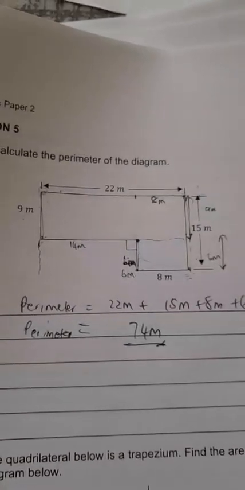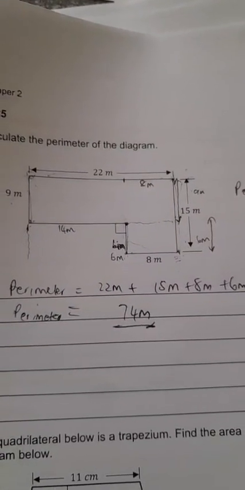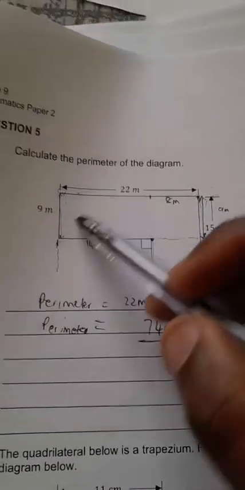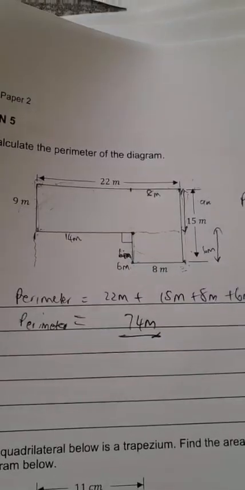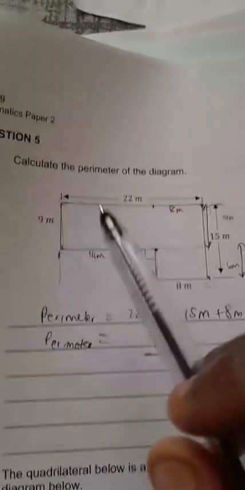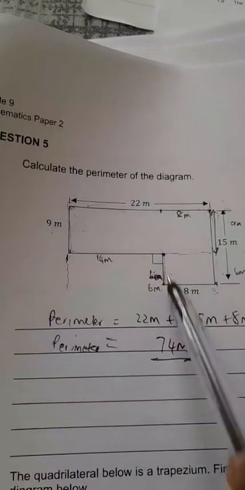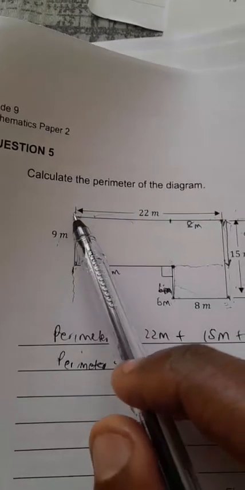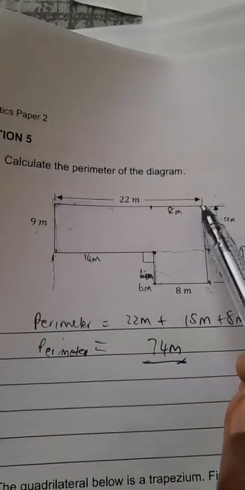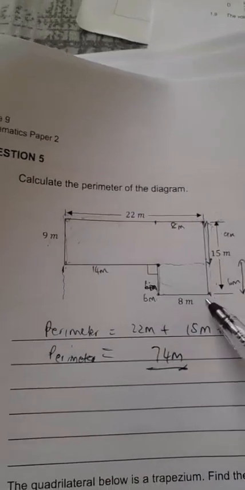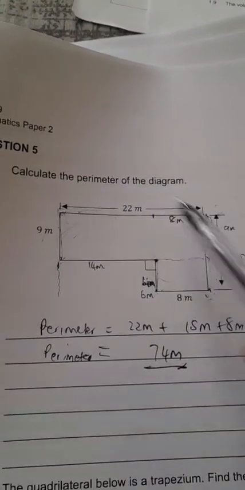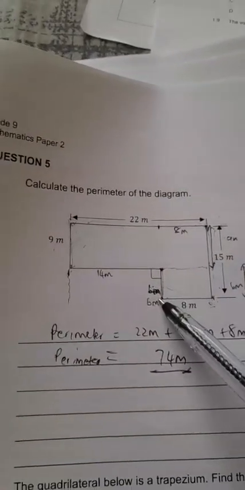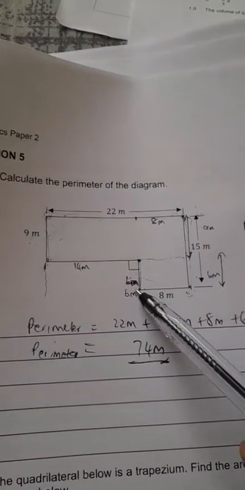Area, on the other hand, is different. Okay, because when we talk about area, we are talking about the space covered within a two-dimensional shape. All right, and that is measured in square units. All right, perimeter is the total distance around this shape. So this shape, from here to here, how much distance have we covered? 22. From here to here, how much distance have we covered? 15. So it's 22 plus 15. So far we are good. How much distance have we covered from here to here? It's a plus another 8. So we add another 8.